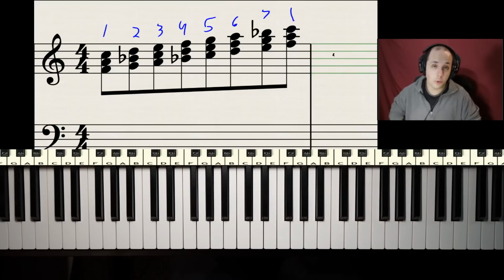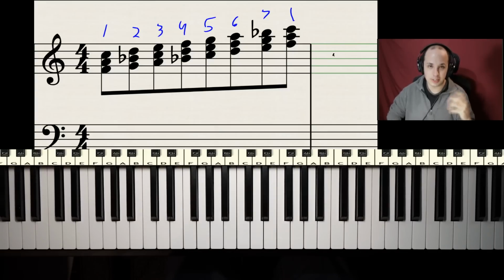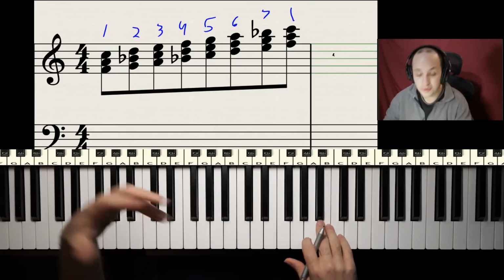Now, what is a chord progression? Finally, we are getting to the meat of the lesson, right? Because it's all about chord progressions. And so far, I haven't been talking about that.